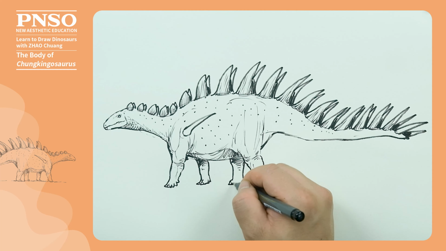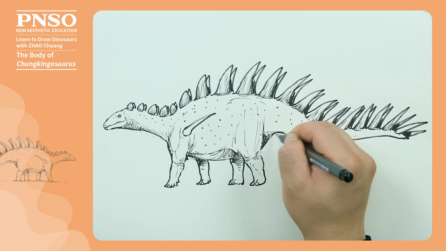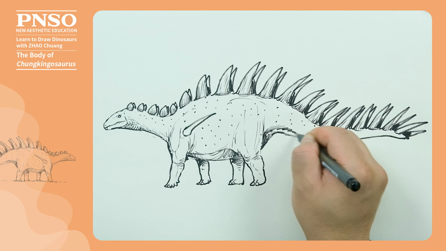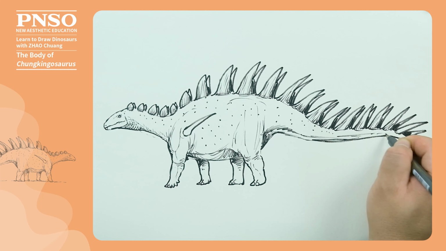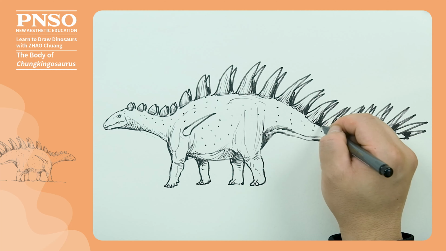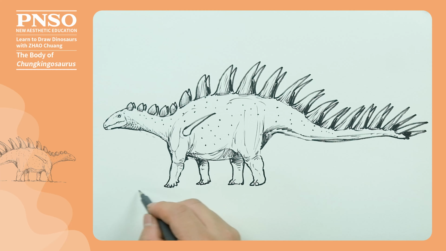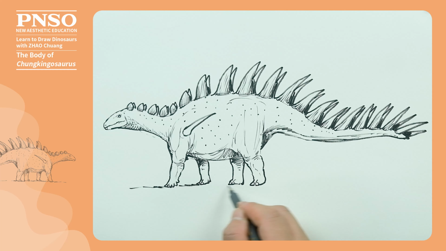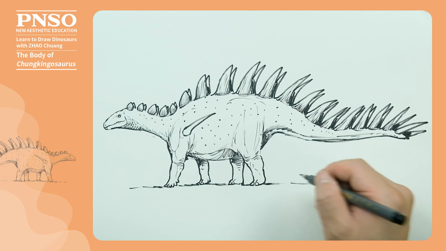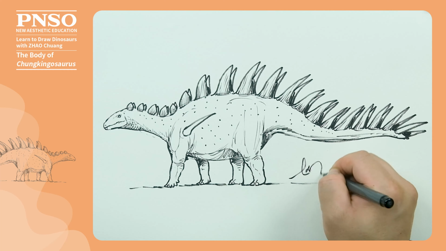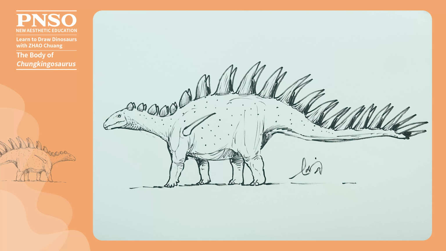For this foot, we can see 2 toes on it. Use somewhat thick lines to create a slight shadow on the underside of the tail. Finally, add a shadow underneath its body. In this way, we've finished drawing the body of Chungkingosaurus.